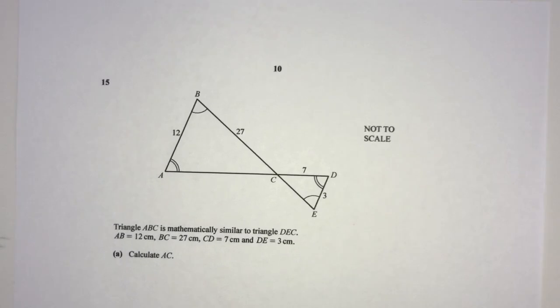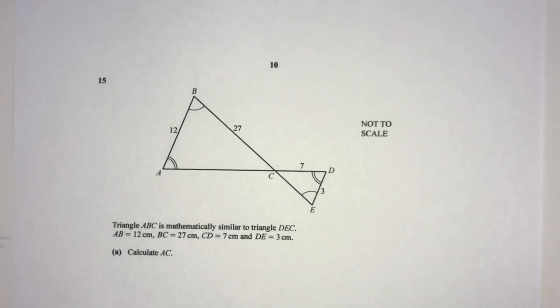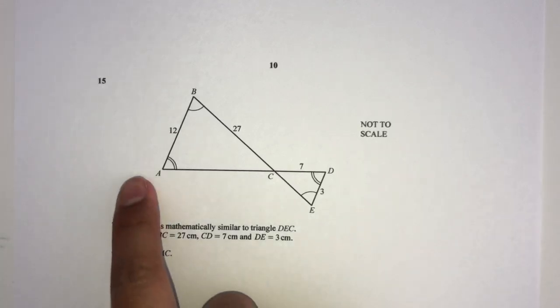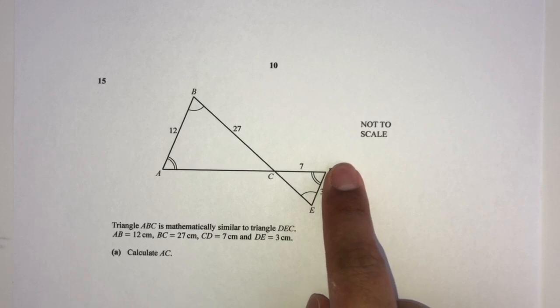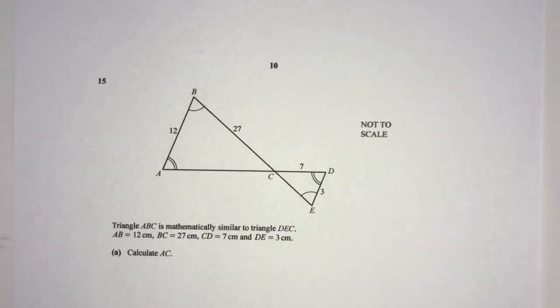Now, question number 15. Okay, so triangle ABC is similar to DEC. We know exactly it is similar because the question tells you it is similar.